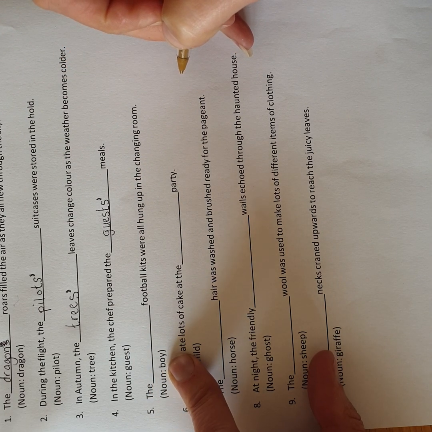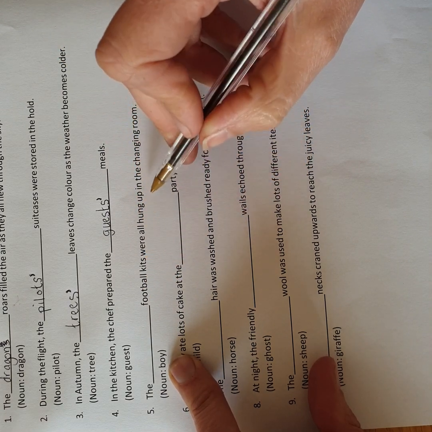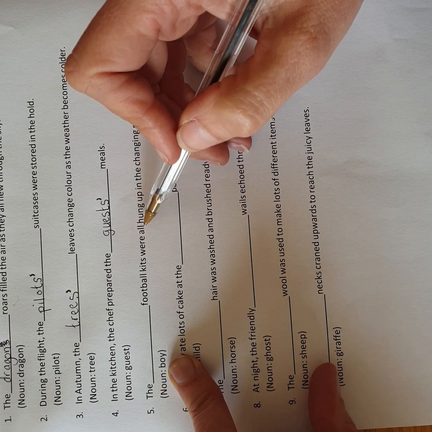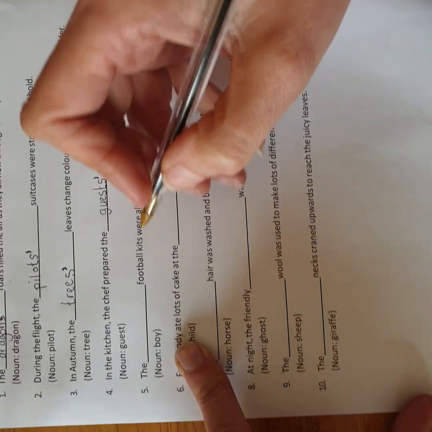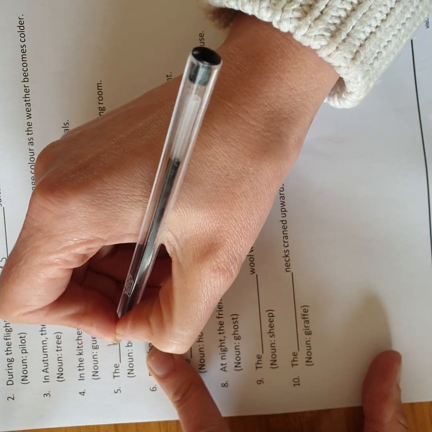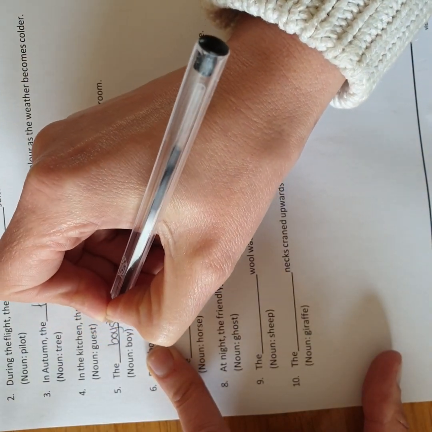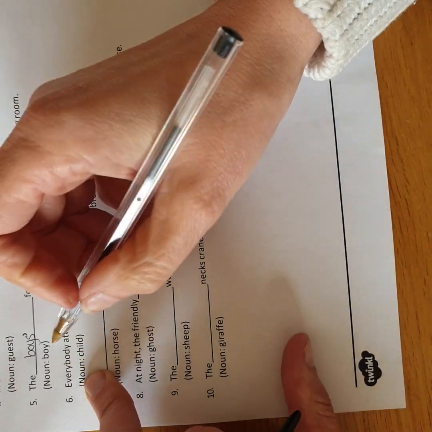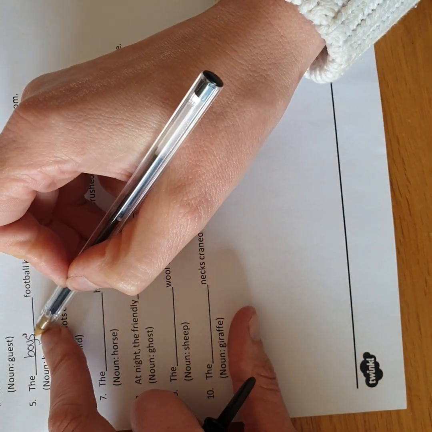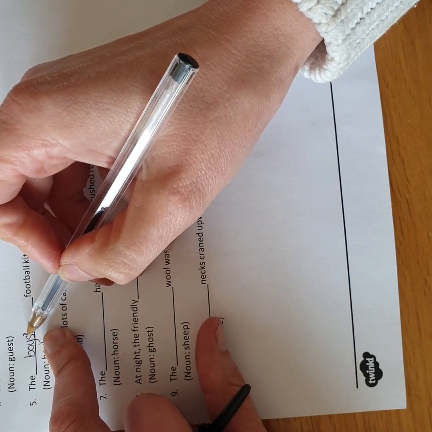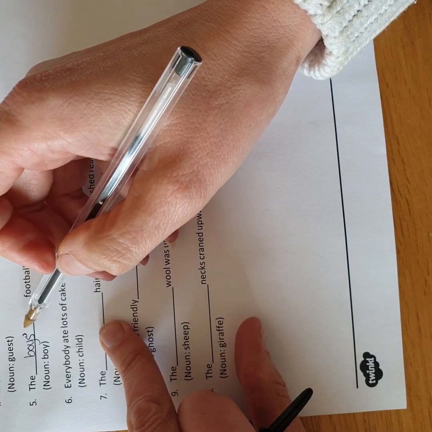The boy is the subject. Football kits were all hung up in the changing room. Were all. Here we go with the all, which means more than one. So we have boys'. Football kits were all hung up in the changing room. And again, this is where what I was saying before, that some people would prefer to put an extra S here. Some you don't have to anymore. It's just down to personal preference.